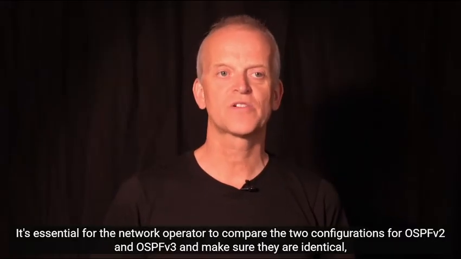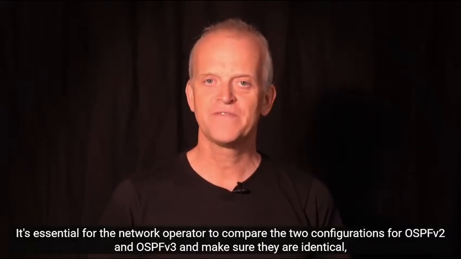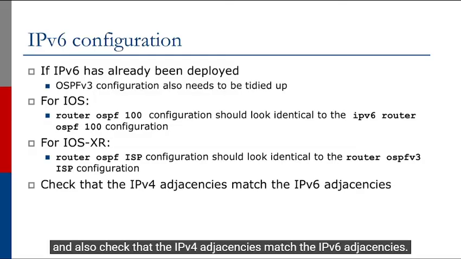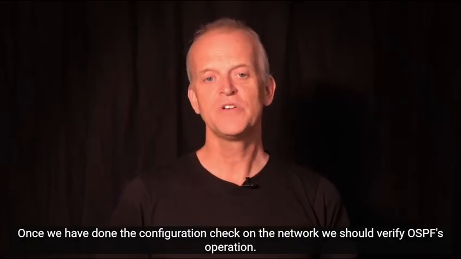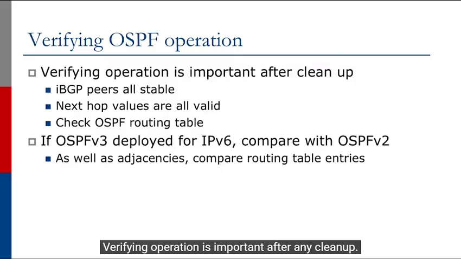It's essential for the network operator to compare the two configurations for OSPFv2 and OSPFv3 and make sure they are identical. And also check that the IPv4 adjacencies match the IPv6 adjacencies. We don't want to miss anything out. Once we have done the configuration check on the network, we should verify OSPF's operation. Verifying operation is important after any cleanup.